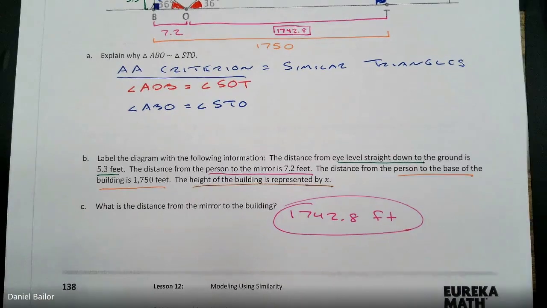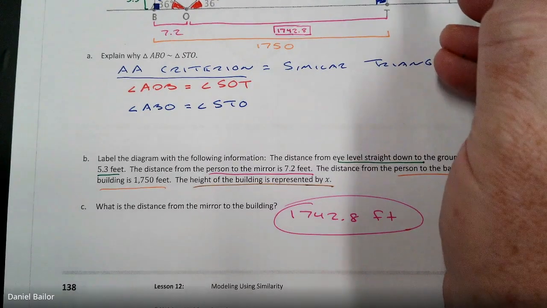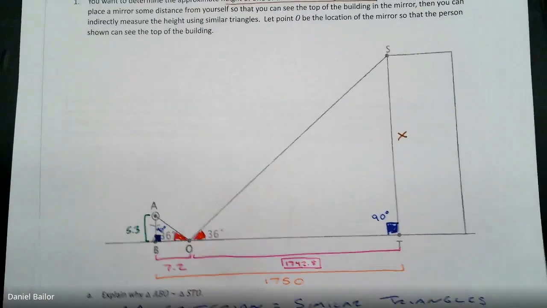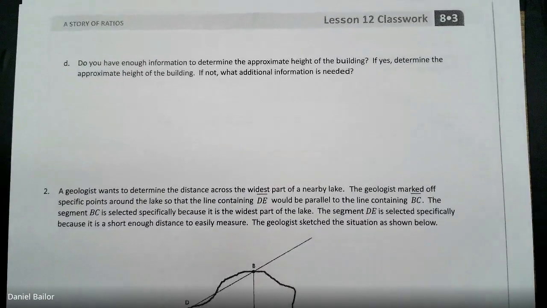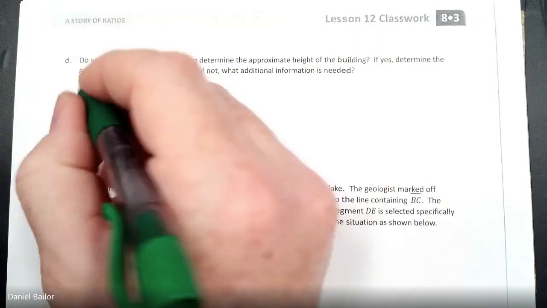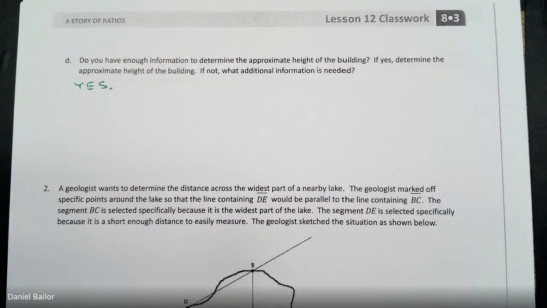So now we have a lot of things labeled, but what is still missing is the height of the building. If I go to page 139, it's going to ask, do you have enough information to determine the height of the building? And yes, we do have enough information to find the height of the building. Let me show you why.